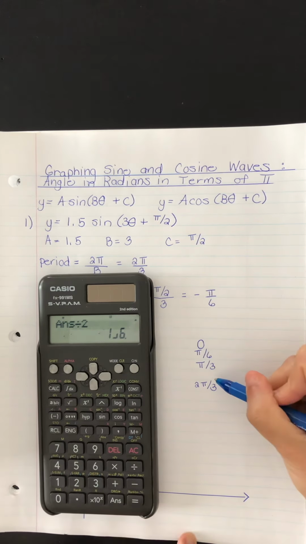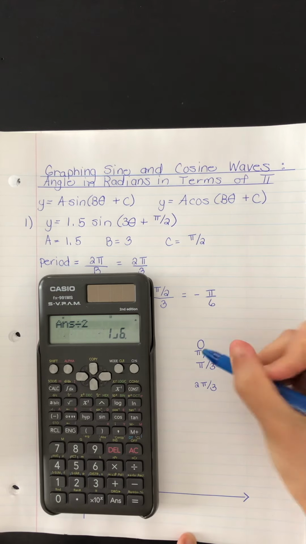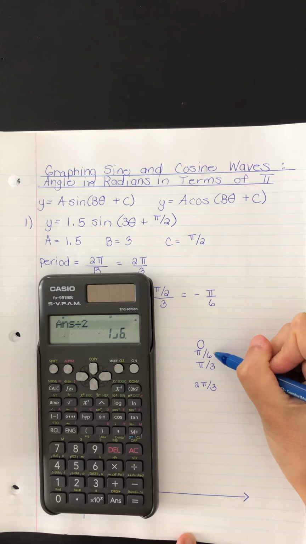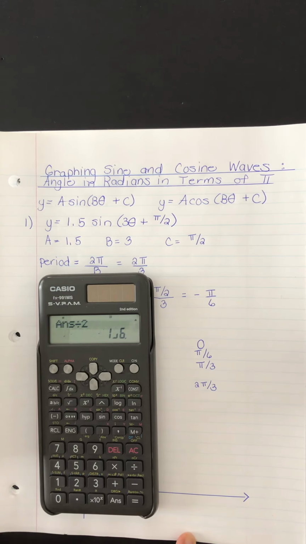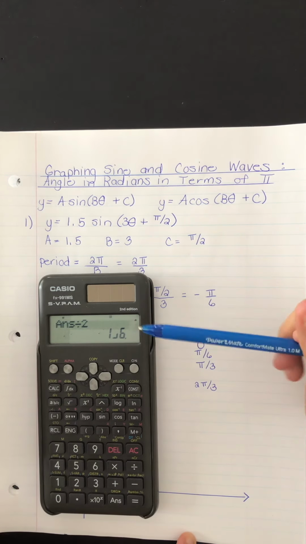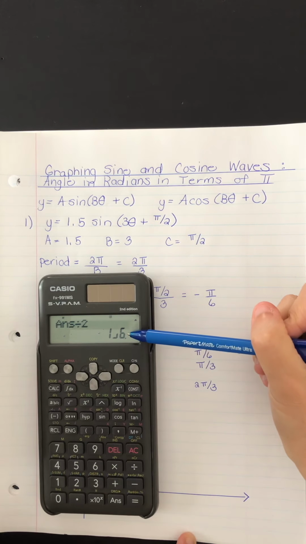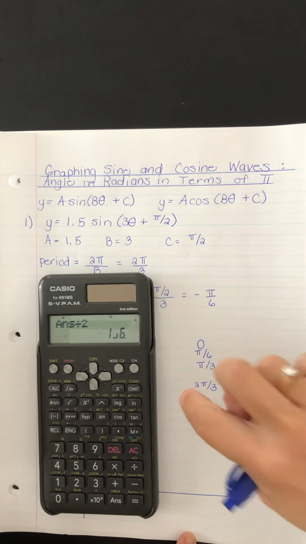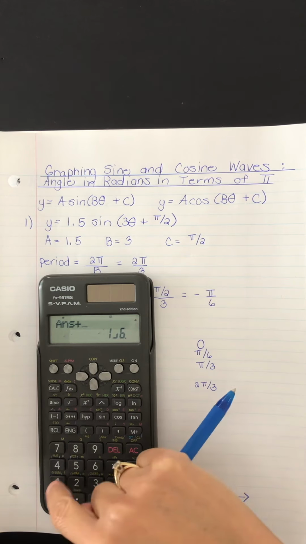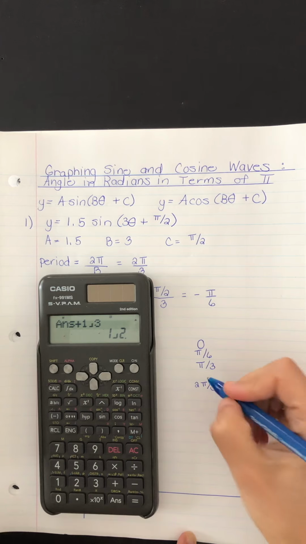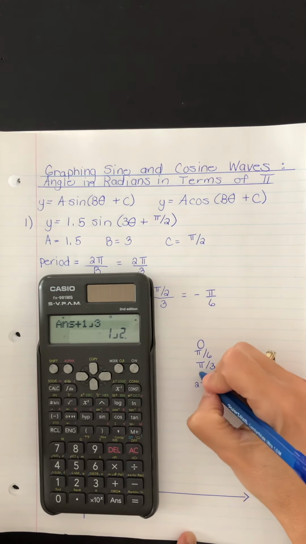And then remember how we always got this number here? We would simply add these two numbers together. So you want to add pi over 6 and pi over 3. If we're going to use the fraction button, we're going to add 1 over 6 with 1 over 3. So 1 over 6 is still in my calculator. So I'm going to do plus 1 over 3, and I get 1 over 2. So here I would write 1 pi over 2.